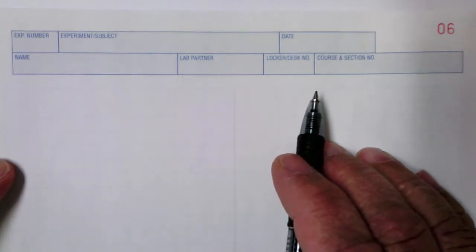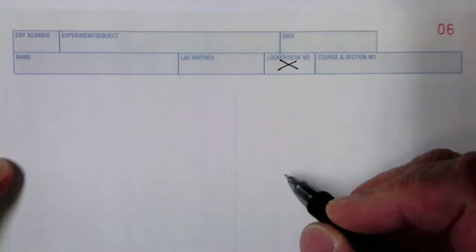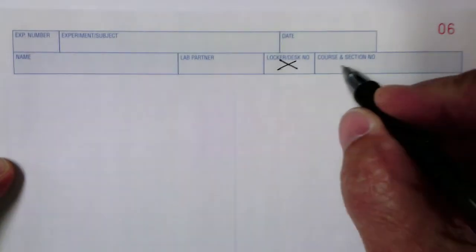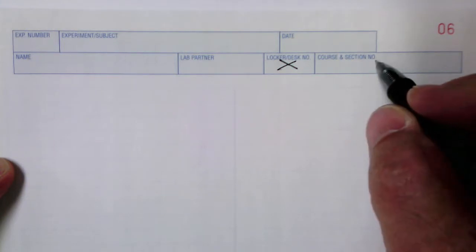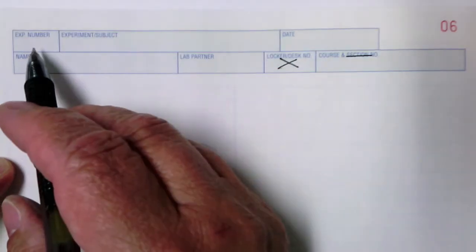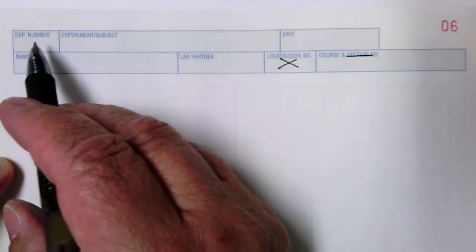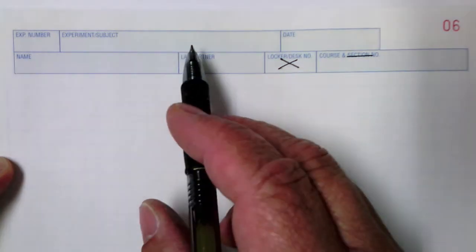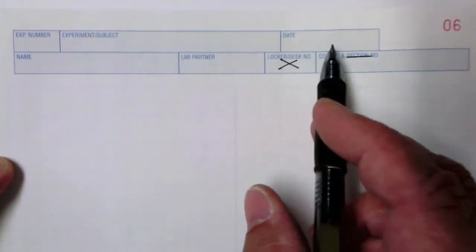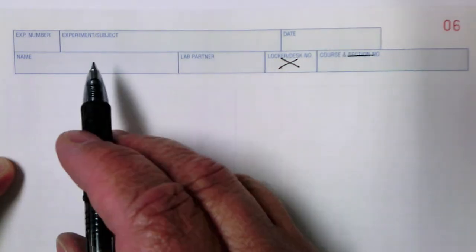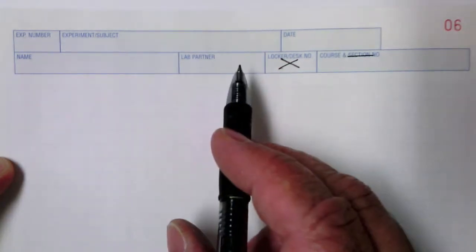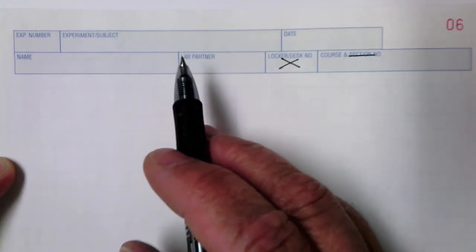All right, header information needs to be filled out. There's a couple things that you can skip. You can skip the locker desk information, and if you want to, you can write the course in here. There's no section number, obviously, but you could write the course in there. Experiment number, if it's given to you, write it down, so that's optional. But you should always have the experiment, the title of the experiment, the date on which the experiment is conducted, your name, and your lab partner's name. Those are musts. Failure to completely fill out the header will cost you points.